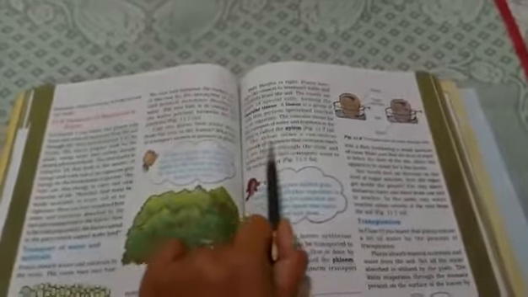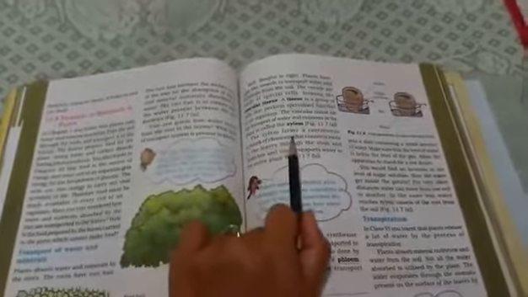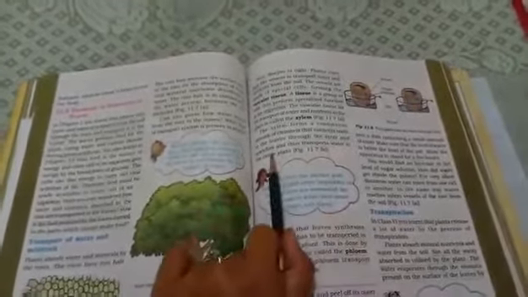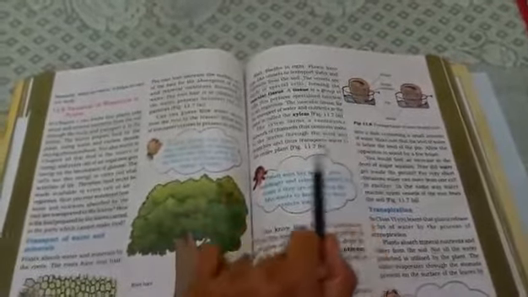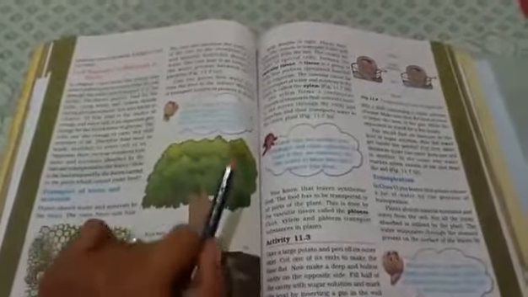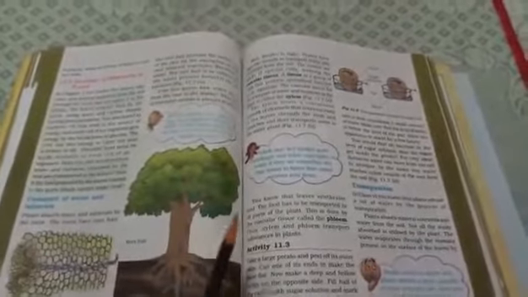What happens actually? The xylem forms a continuous network of channels that connect the root to the leaves through the stem and branches, and thus transports water to the entire plant. So the xylem has a network of channels that connect from the root to the leaves through the stem and the branches to transport water to the entire plant. Now, the role of phloem is to transport the prepared food to all parts of the plant.